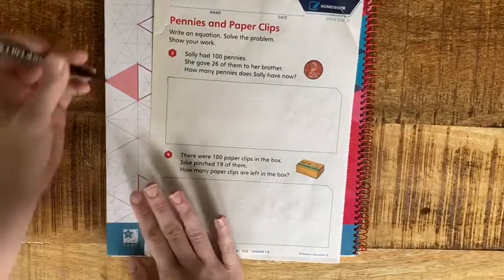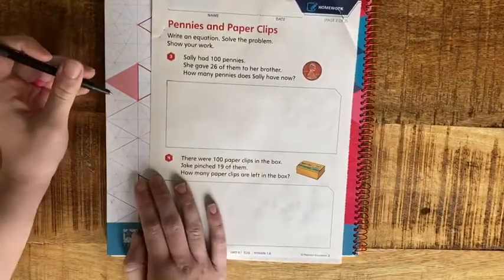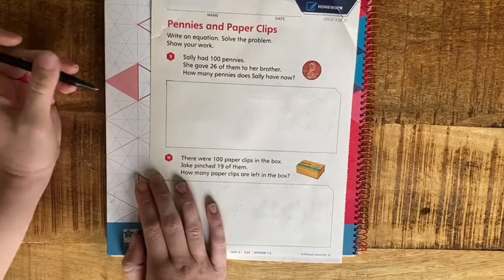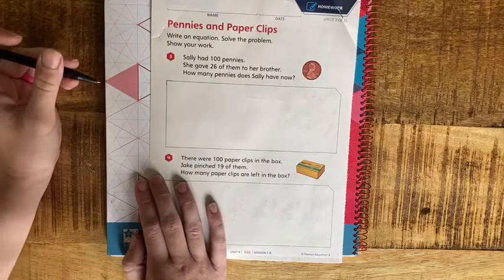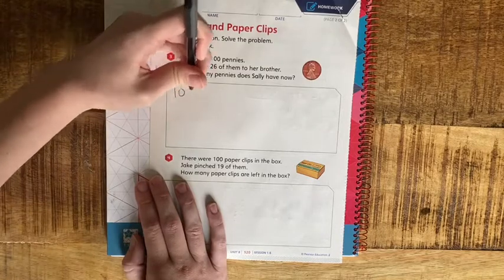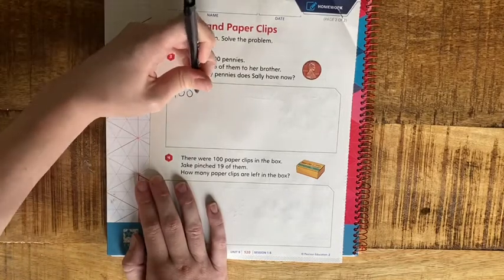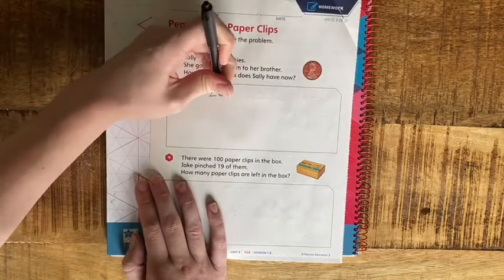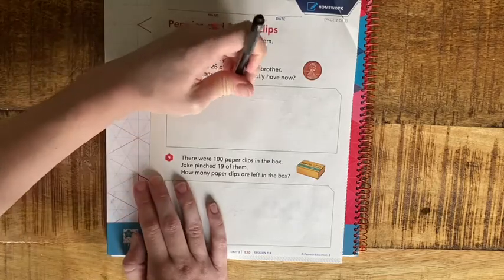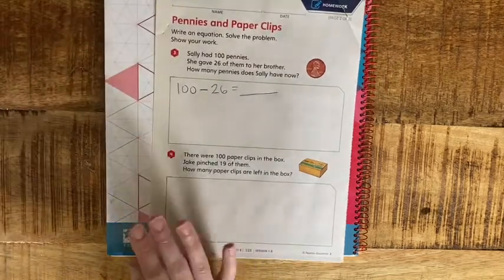So either way, now I'm going to do one more problem, and then the very last one you will do on your own. Sally had 100 pennies. She gave 26 of them to her brother. How many pennies does Sally have now? So again, she has 100. She gave away 26 of them, so we are taking away. We're figuring out what she has left.